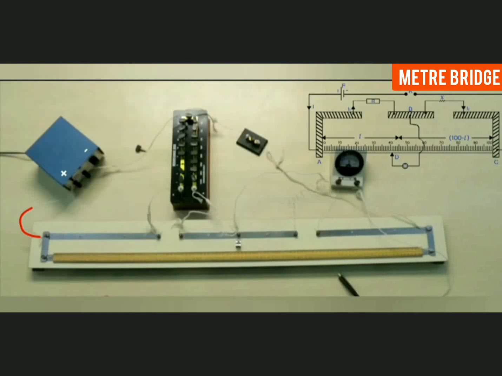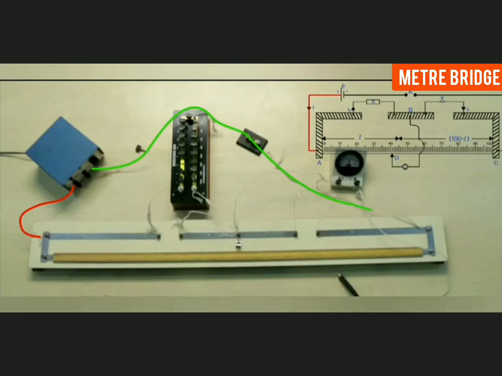This is the actual meter bridge, and one of its extreme ends is connected to the positive terminal of the battery eliminator, while the negative terminal of the battery eliminator is connected to the other extreme of the meter bridge, which is considered to be point C. There are two gaps, one on the left hand side and the other on the right hand side.